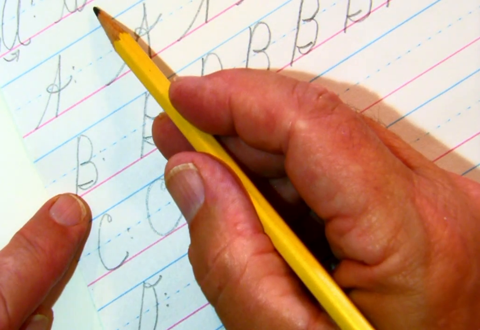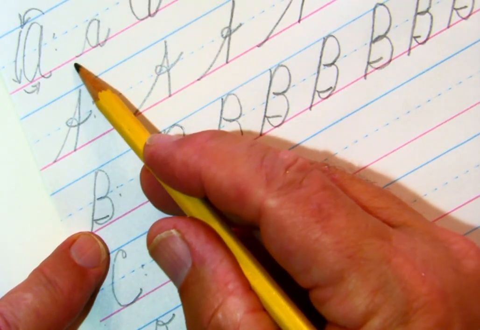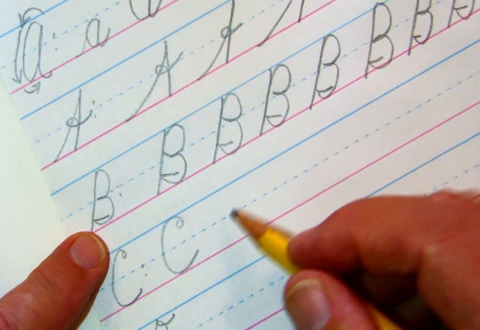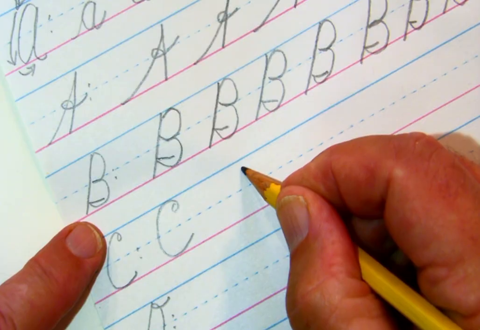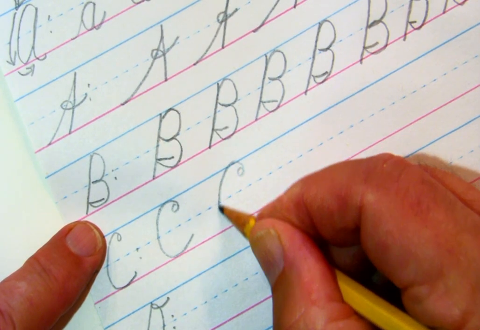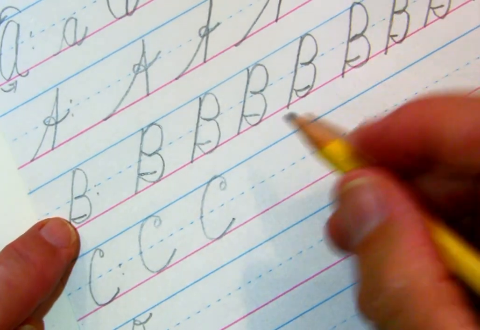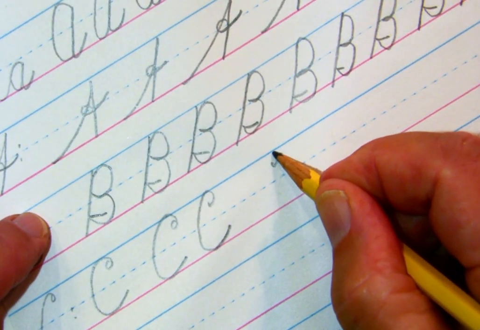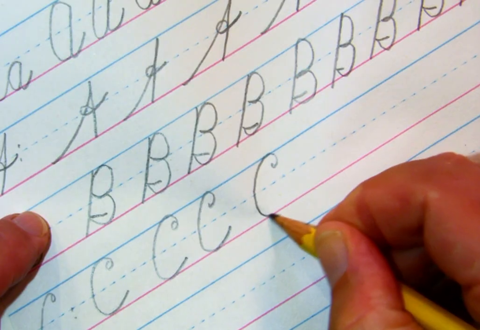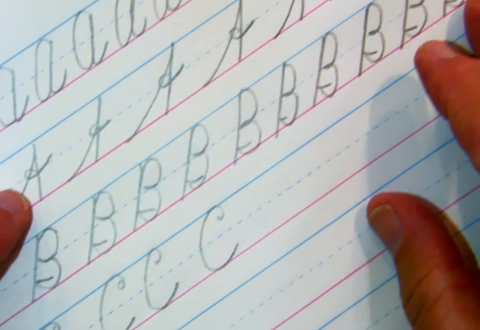So it's just one big curved motion, just like a small lowercase c. Again, like you did with the lowercase a, instead of starting at 8, we're going to start at 1 and make just like a lowercase c, except it's got this little fancy curl at the top, right? So one big fluid motion, curl, over curve, downward curve, under curve, and give it a tail.